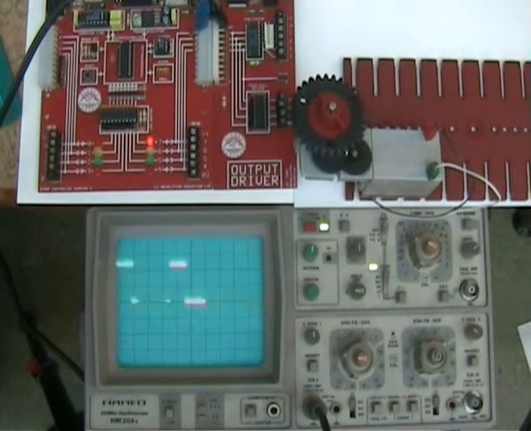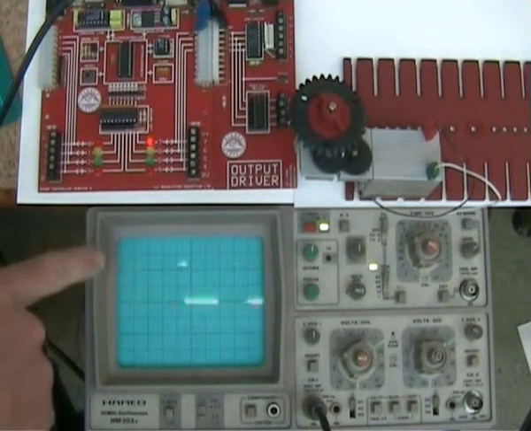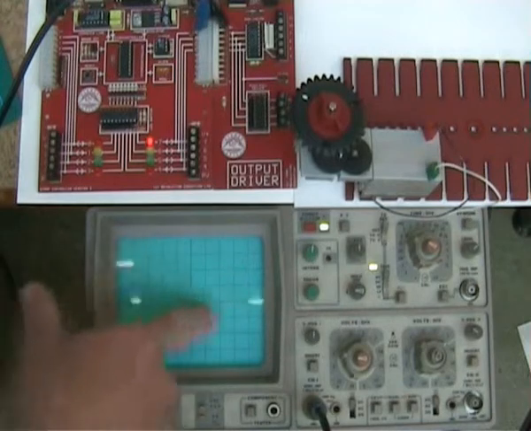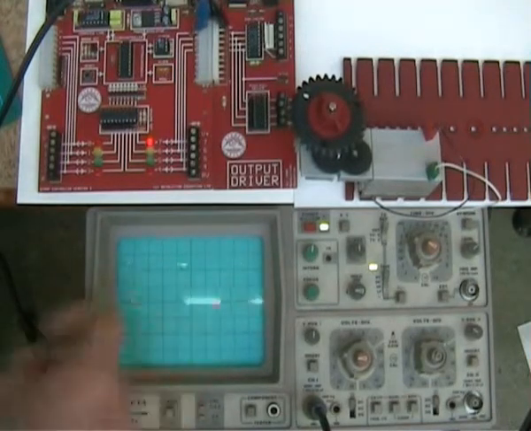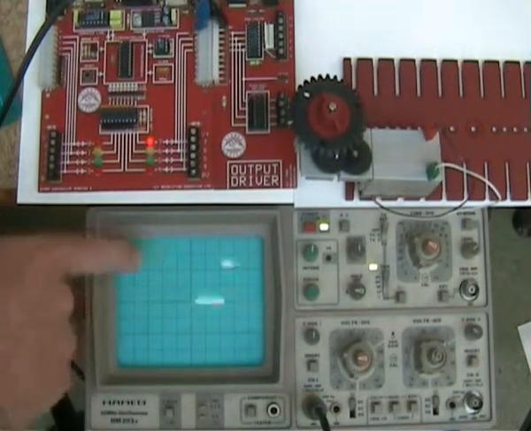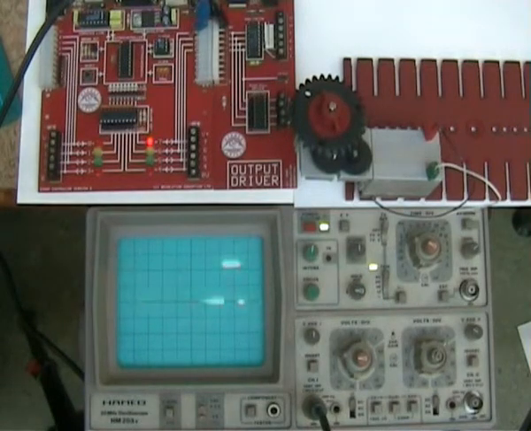Pulse width modulation is a system that's used in portable drills. Inside there's a small circuit that makes the signal, and as you pull the trigger in, the mark increases and the space decreases, increasing the speed.